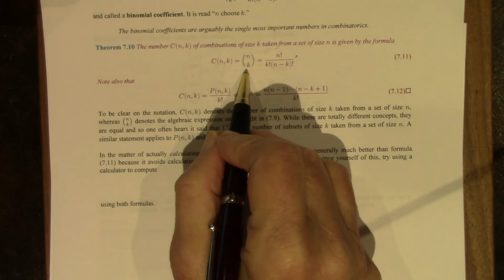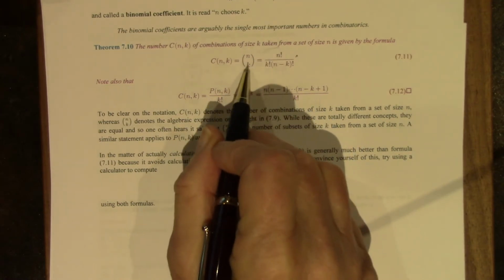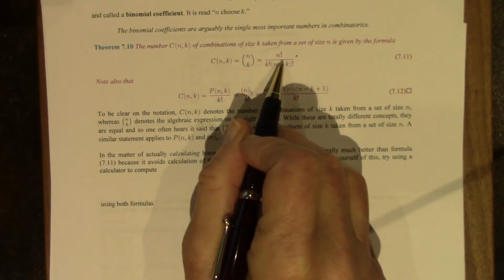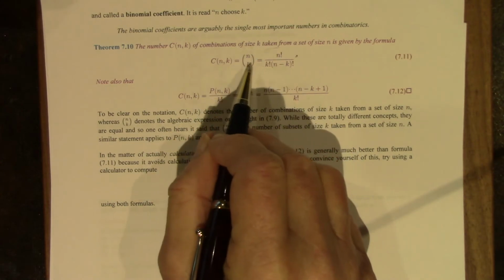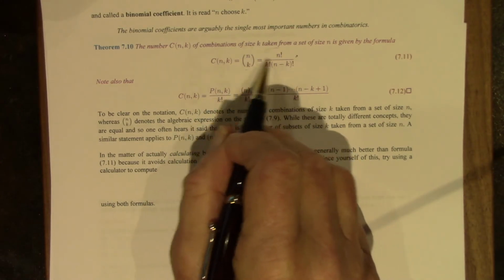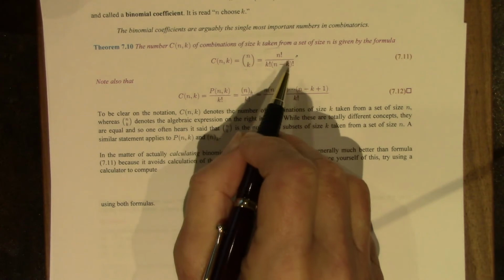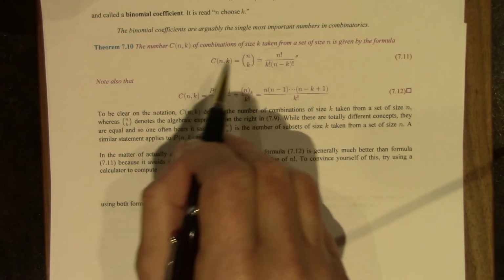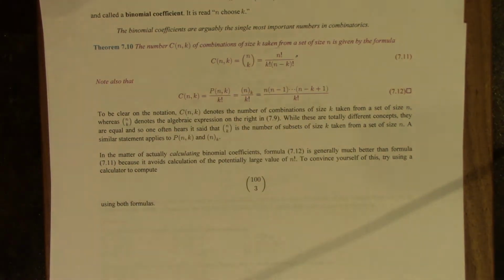This symbol is shorthand for this expression. So this is an algebraic statement. This symbol is this formula. This symbol you express in words as the number of combinations or subsets of size k taken from a set of size n. So these are different concepts, but they happen to be equal in value.